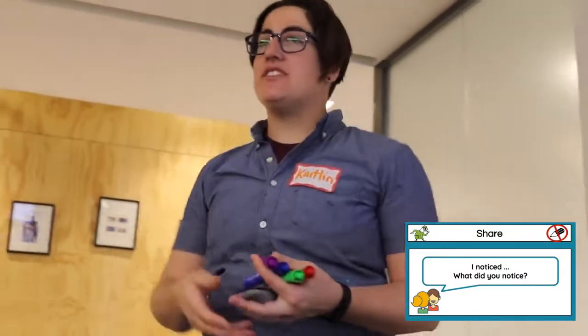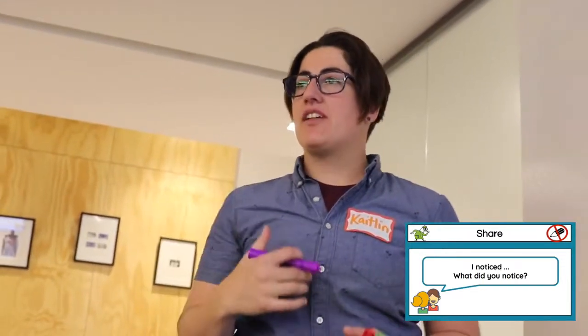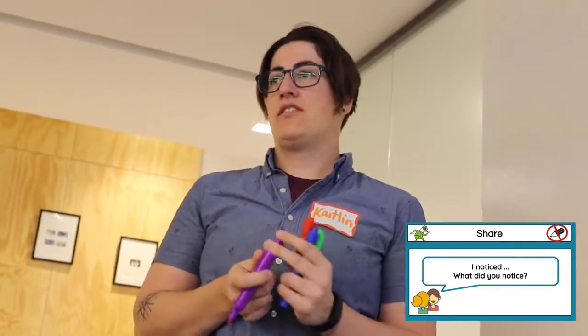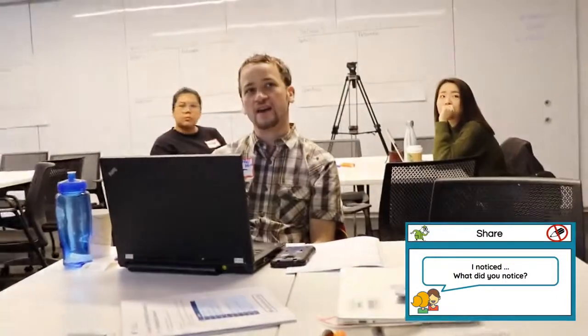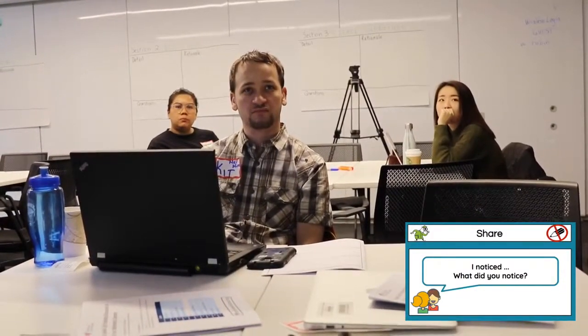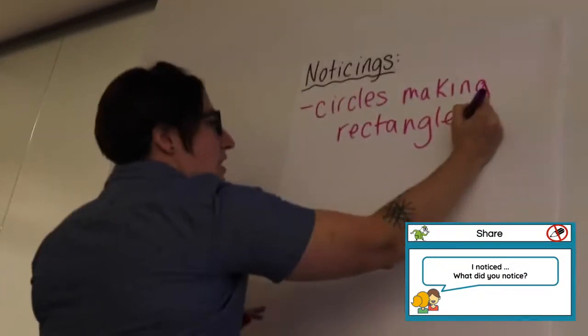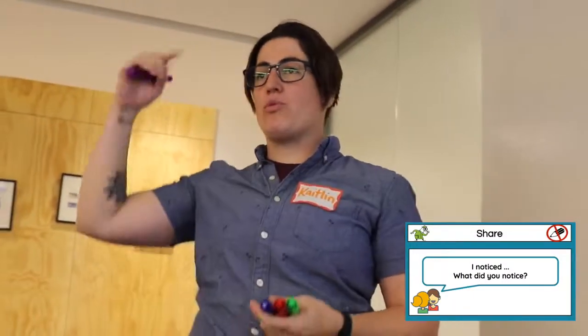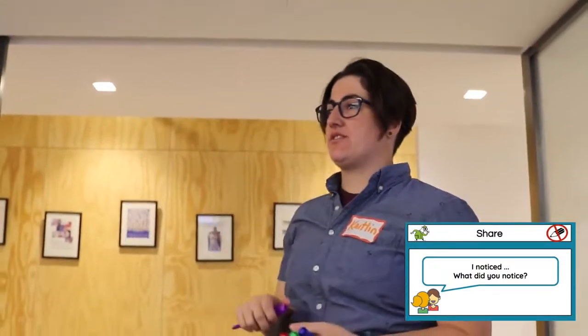But all right, I'm going to interrupt. I need everyone's eyes up front. And I'm going to ask you just to share out some of the details that you noticed that are mathematically important in that image. Can I have a volunteer get us started? Okay, go ahead. We noticed that there were circles making up rectangular arrays that were attached. I'm going to do shorthand, okay? As you share out, try and share one detail at a time. Try and be as specific as possible, okay? Who else has a noticing for me?